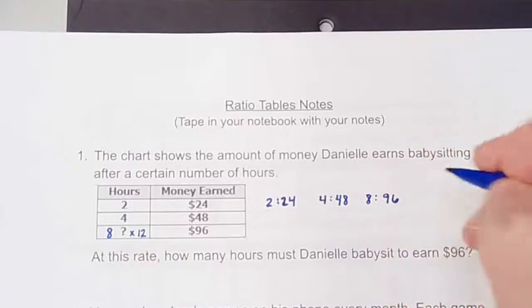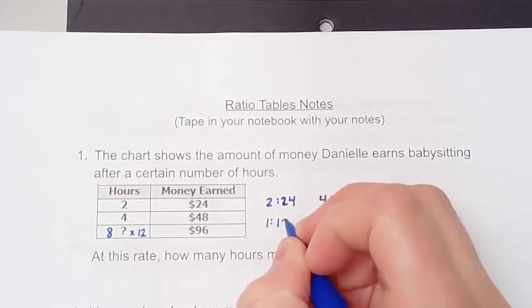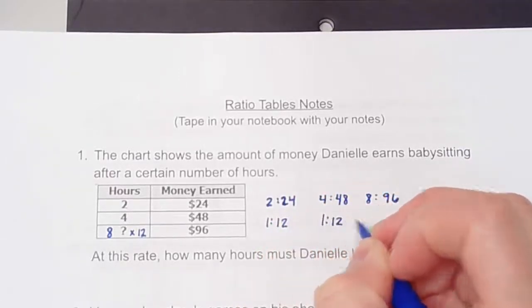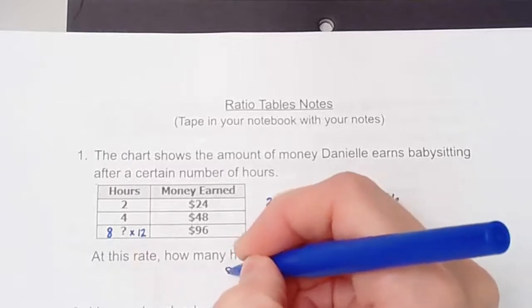If I simplified every single one of these ratios, they would simplify to the exact same thing. They're all going to simplify down to 1 to 12. Okay? So that shows me that that's the relationship, that's the connection to get from one side to the other. So the question says, at this rate, how many hours must Danielle babysit to earn $96? And that would be 8 hours.